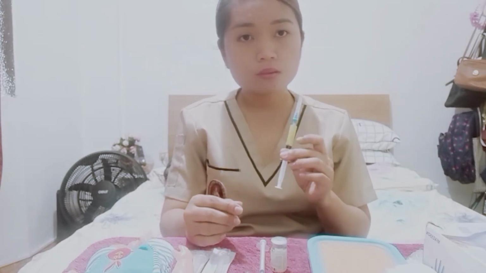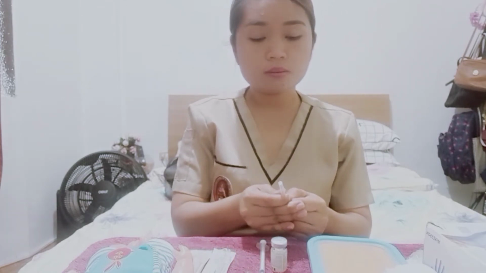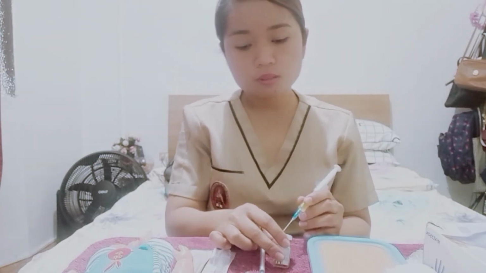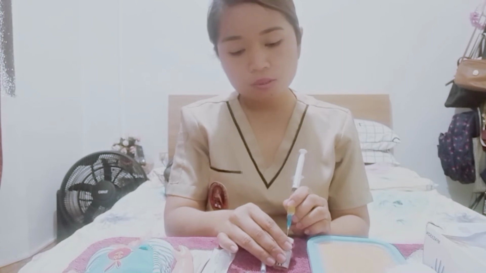So let's see, for example, I've already drawn up the diluent. Okay, so say for example this is going to be the vaccine.